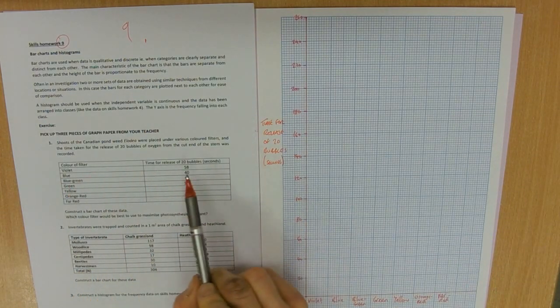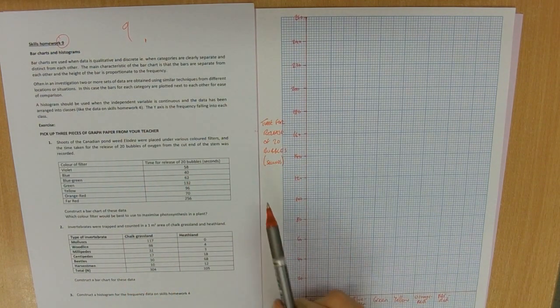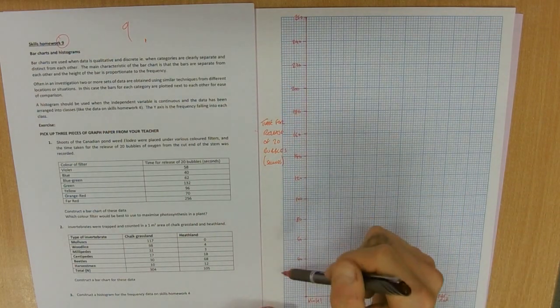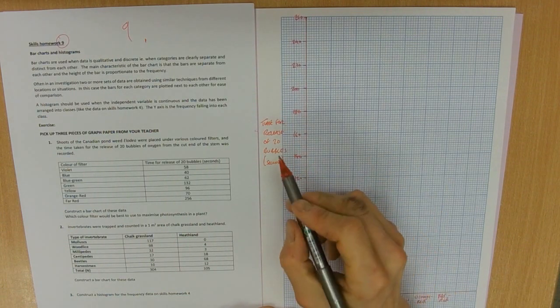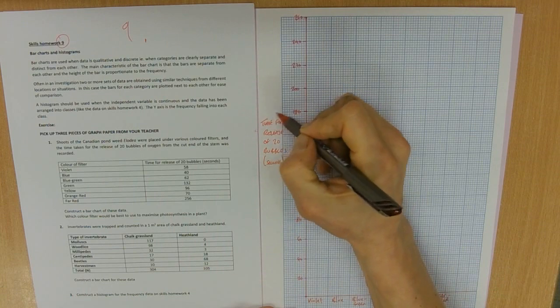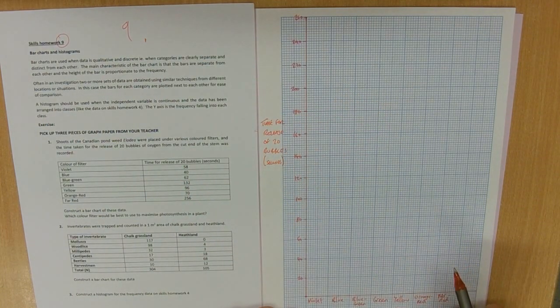So these titles I've just put onto the axes. I've just copied them. I can't get them wrong then. I haven't abbreviated anything or changed anything. The only thing to note, sometimes you're actually plotting a mean from a table and you'd have to write mean, so just check, but there's no mean here, it's just the raw data.